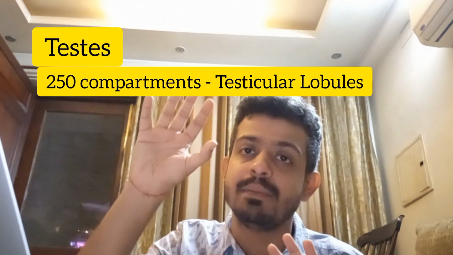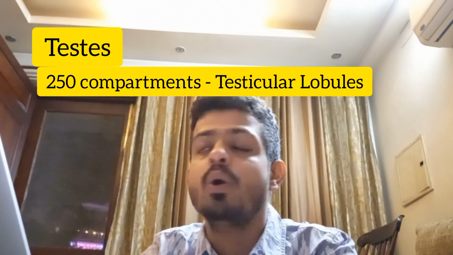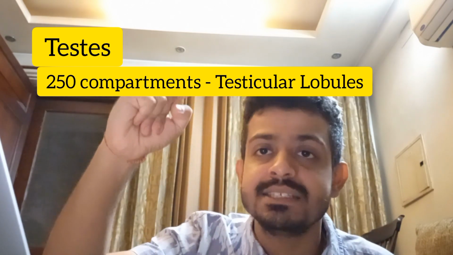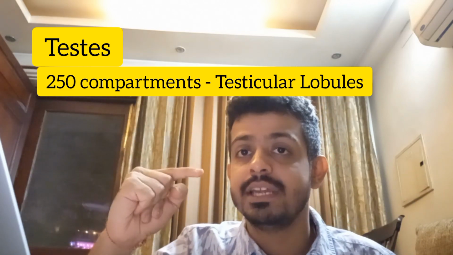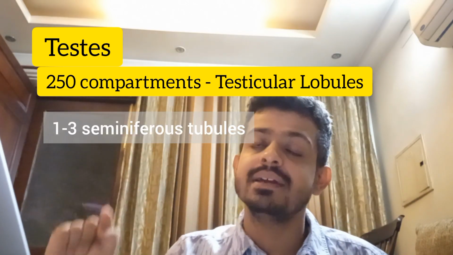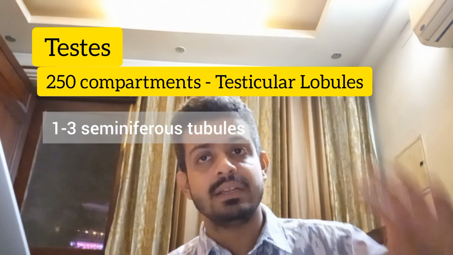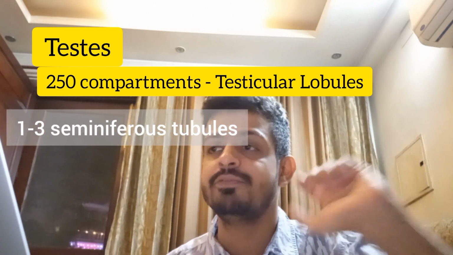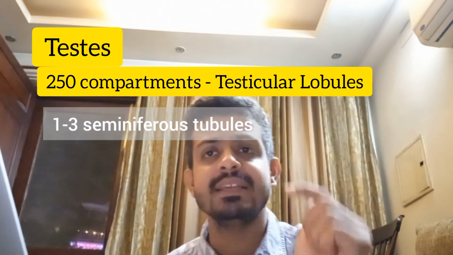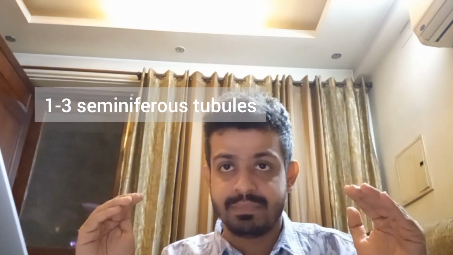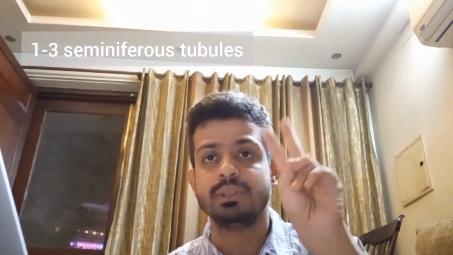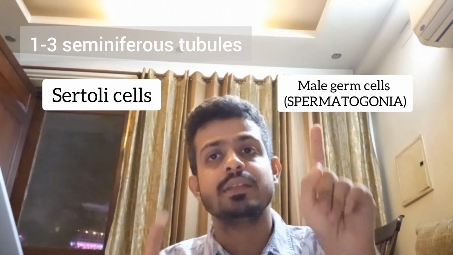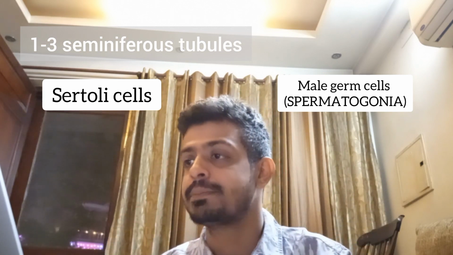These 250 testicular lobules are divided into 1 to 3 highly coiled seminiferous tubules. On the inside, the seminiferous tubules are lined by two things: the male germ cells and the Sertoli cells.